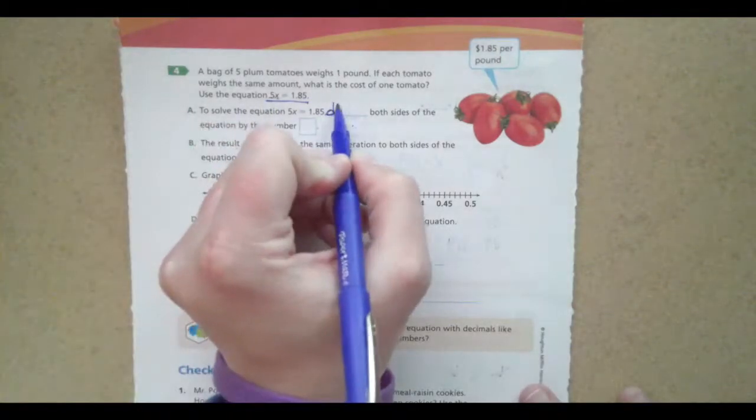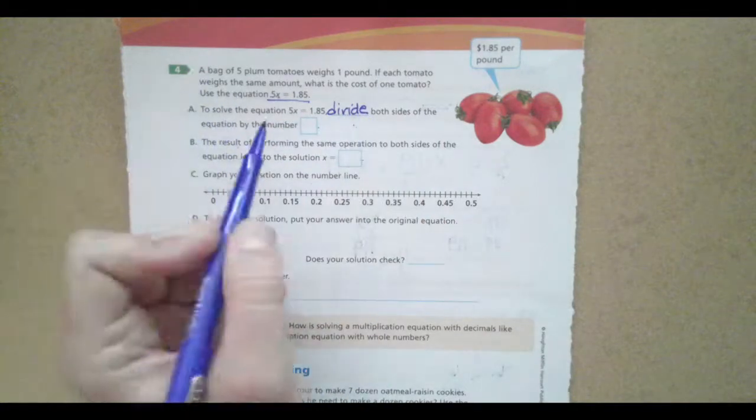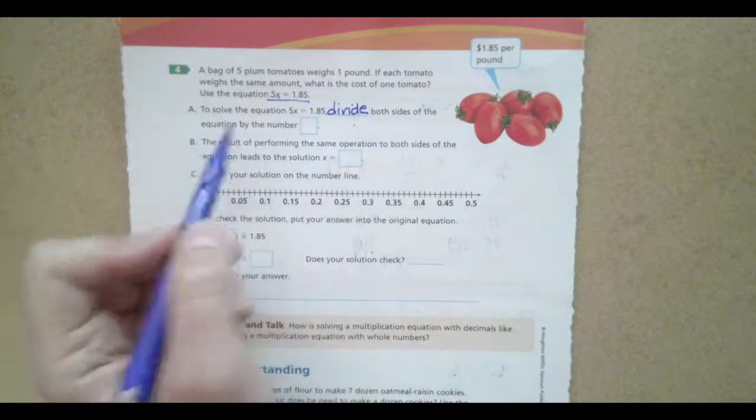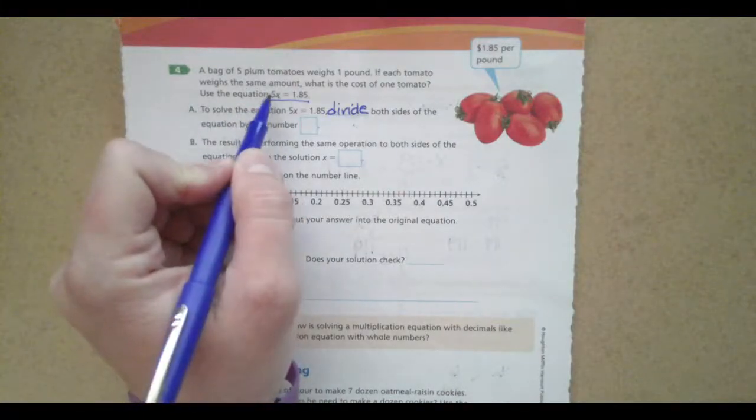So to solve the equation 5x equals 1.85, we have to do something to both sides of the equation. Well, we're multiplying, and in order to get x all by itself, we have to divide. We have to do the opposite of multiplication. We have to divide both sides of the equation by the number what? Well, to get x by itself, we have to divide by 5.